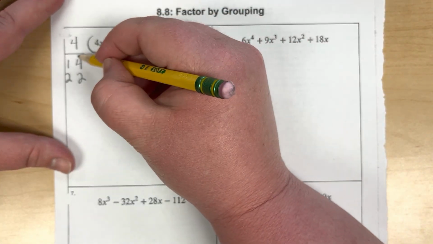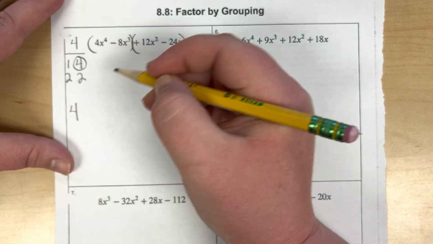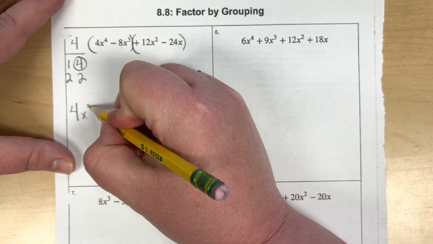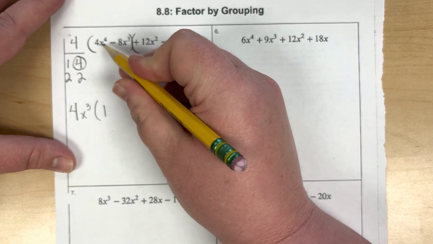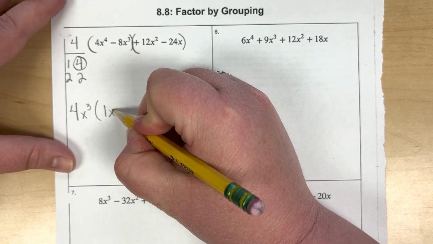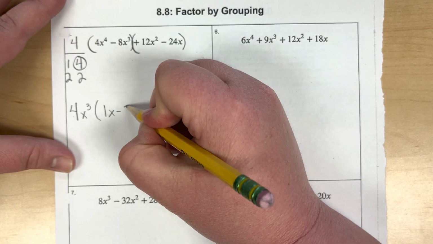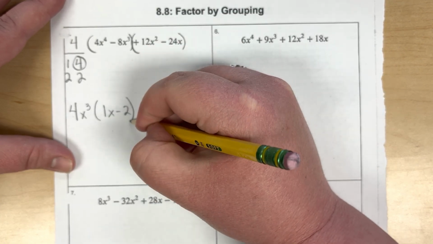All right, 4 goes into 8, so I'm going to use the 4. And then I'm going to keep x to the third. 4 divided by 4 is 1. X to the fourth divided by x to the third is just x. Negative 8 divided by 4 is negative 2. And the x to the thirds cancel.